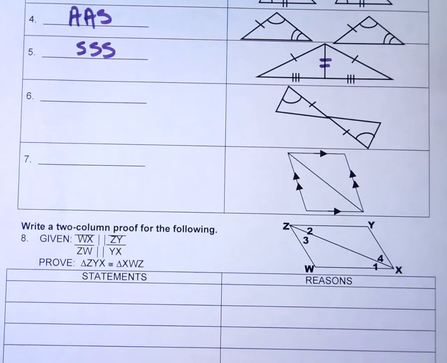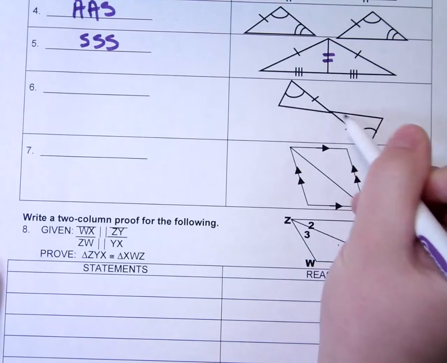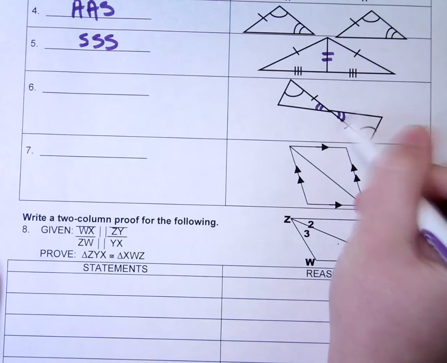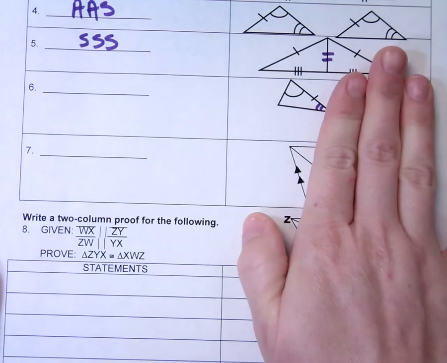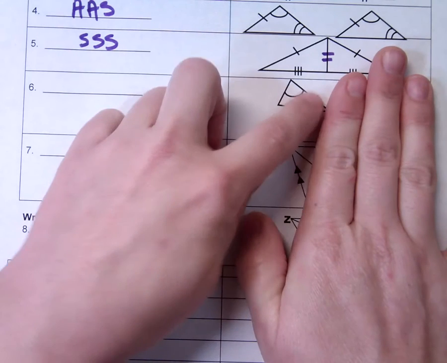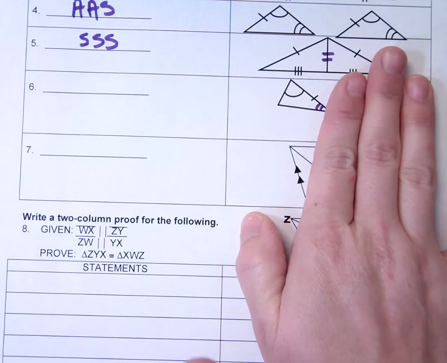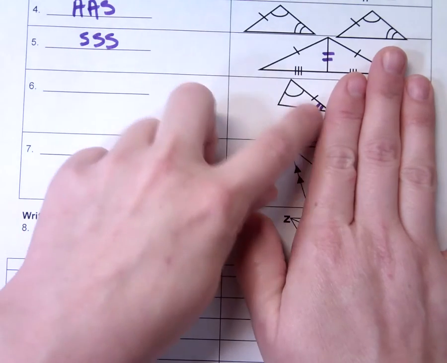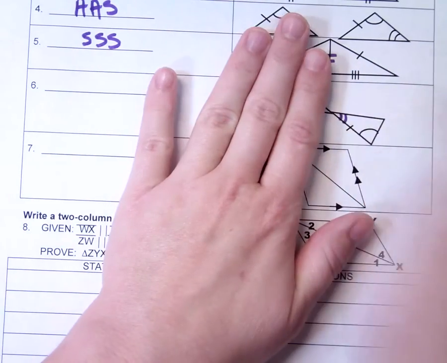In this next picture, I know there's something else I know that's not already marked. I know that these are vertical angles, and vertical angles are always congruent to each other. So let me just focus in on one of these triangles. I see 2 curves and a tick mark, so I know it's an angle, and a side. I just have to know which one. Since the side is between the angles, it's angle, side, angle.